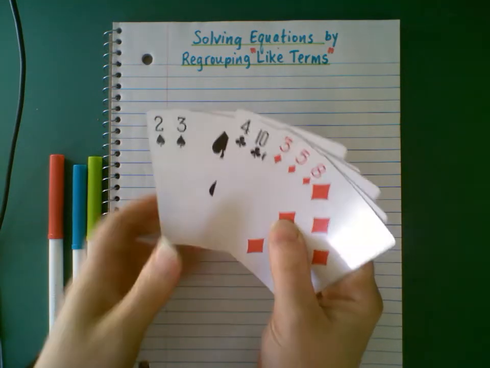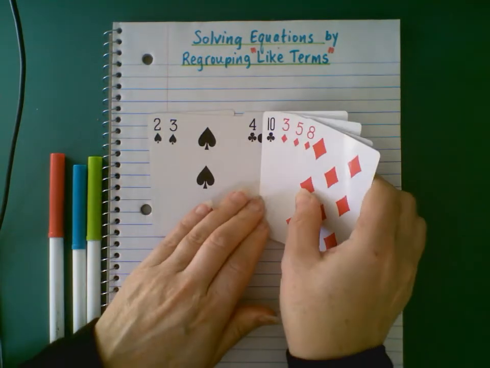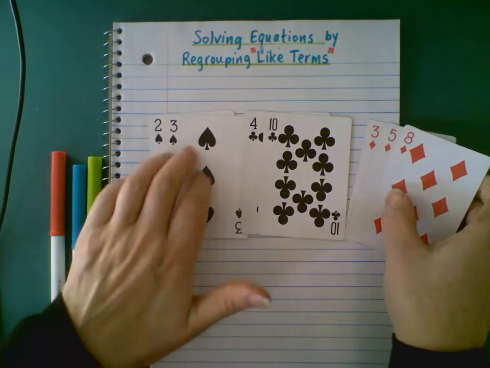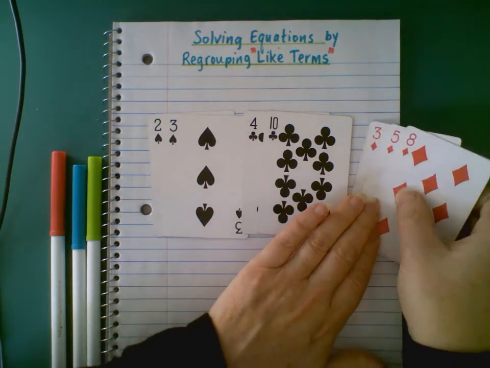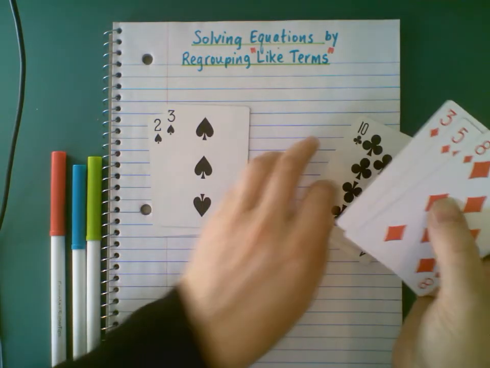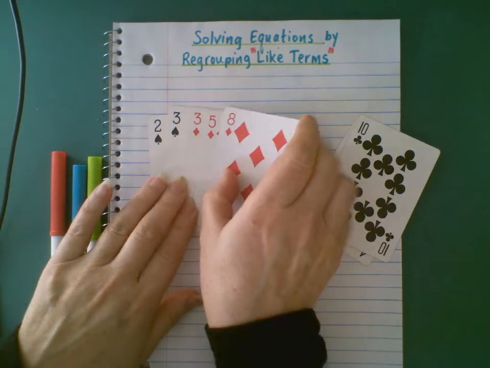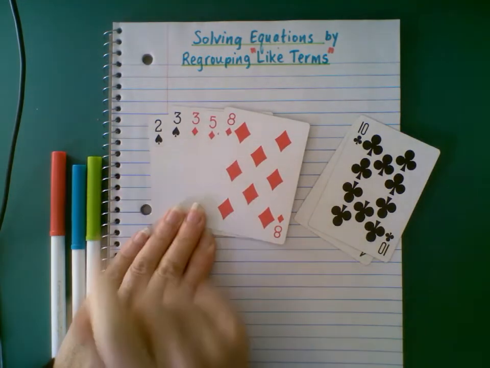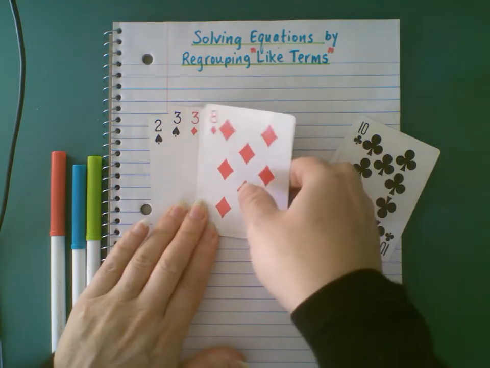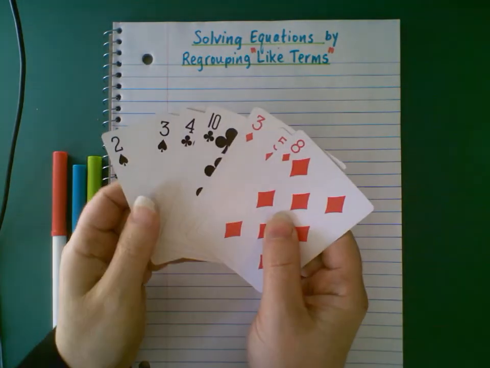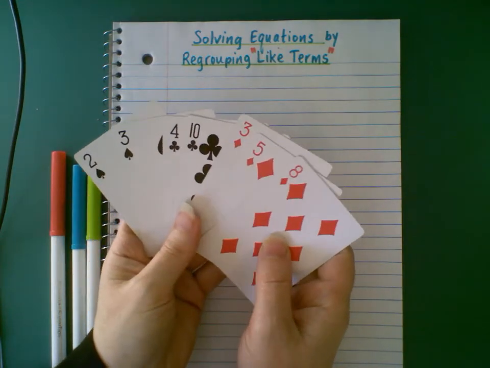So I've really got 3 different groups of like terms in this scenario. I've got spades, I've got clubs, and I've got diamonds. But I also see that I've got a couple of 3s. So we'll see in a subsequent video an example of how that could come in handy. For the purposes of this video, I'm not going to be worried about that pair of 3s. I'm just going to be looking like this.